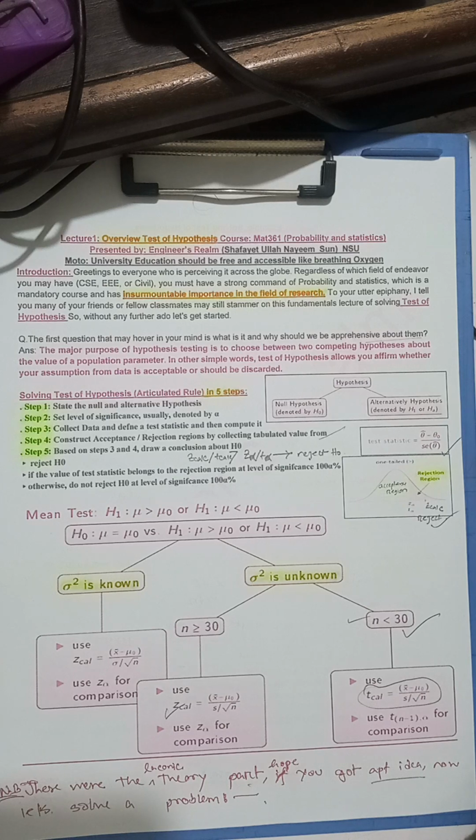To solve the test of hypothesis, we articulate the rules in 5 steps. As you can clearly see, in step 1, you state the null and the alternative hypothesis. In step 2, you set the level of significance, usually denoted by alpha, and if not mentioned, you assume it as 5%. In step 3, you collect the data and define a test statistic and then compute it. In step 4, construct the acceptance or the rejection region by collecting the tabulated value. In step 5, based on step 3 and step 4, you draw a conclusion.